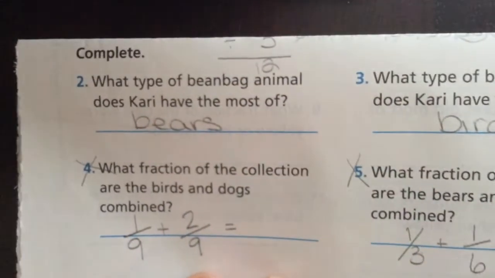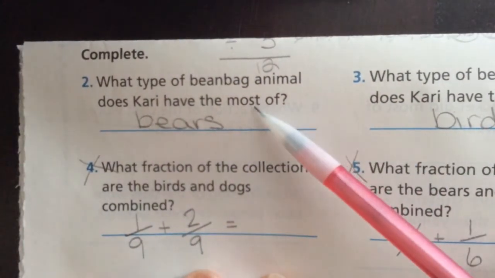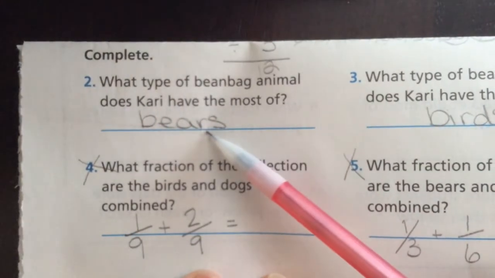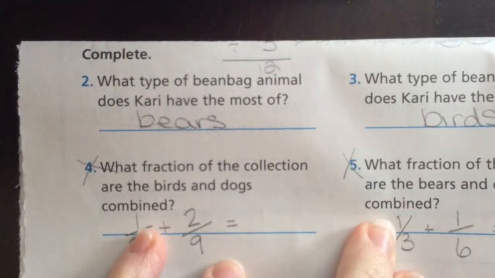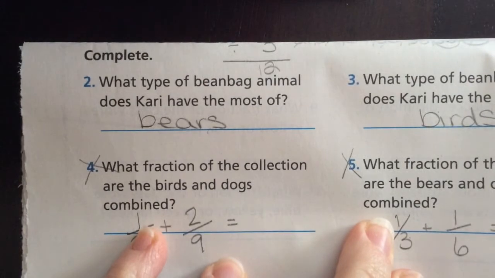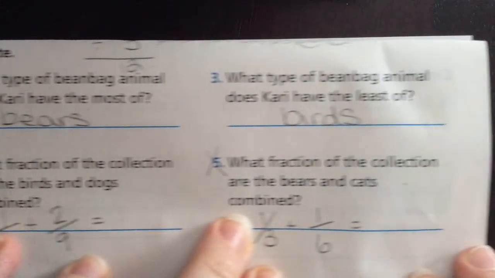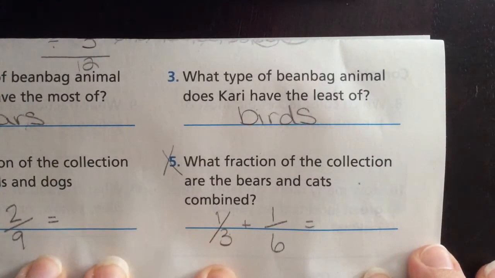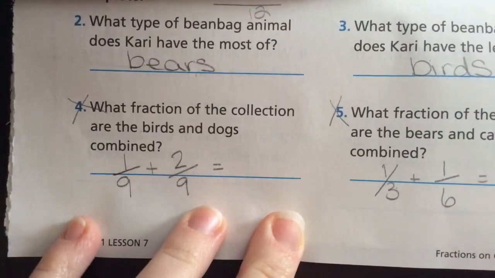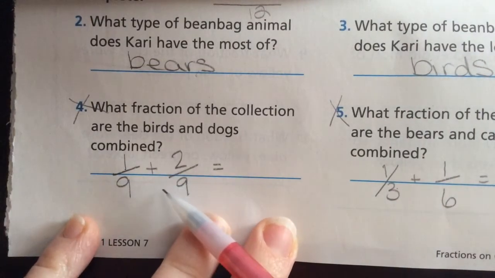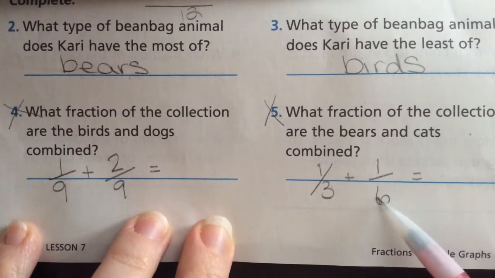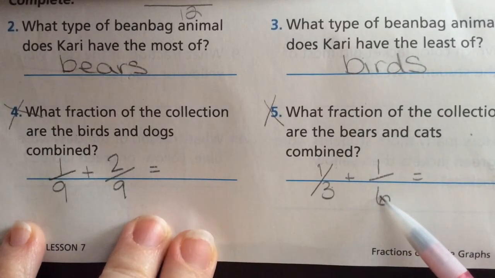Okay, so when looking at this, I'm noticing that she has the most bears, which makes sense considering the fact that a lot of people have bears in their life when they think of stuffed animals, and the least is birds. Now, if you wanted to look at these bottom ones, this is one that would be a 3rd grade standard. This one is not. This one is more of a 4th grade problem.